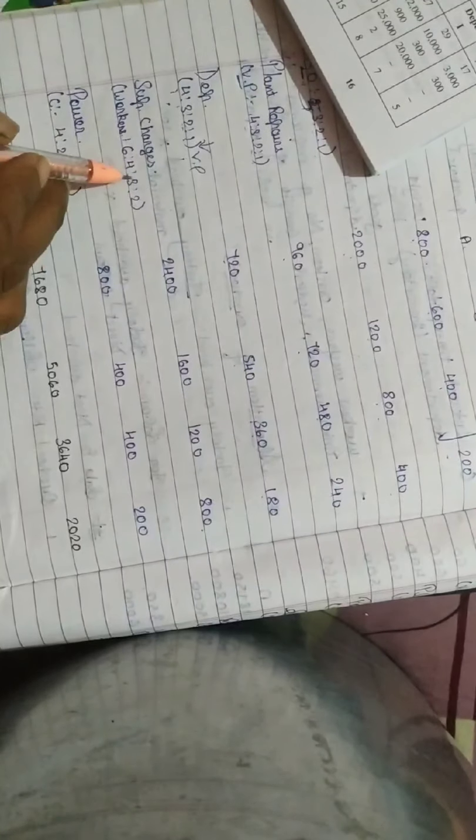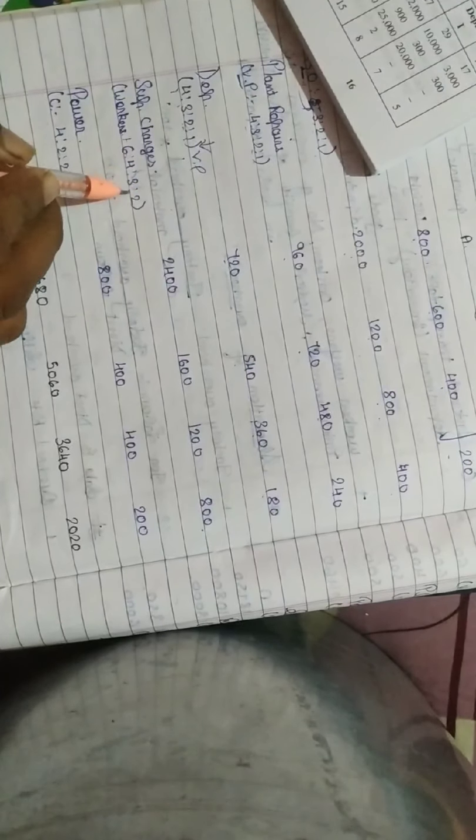Now supervision charges. The amount of supervision charges is 6,000, and the base of distribution of such expense is, yes, number of workers. The supervision charges would be divided on the basis of direct labor. So again the ratio of direct labor would be 4:3:2:1.